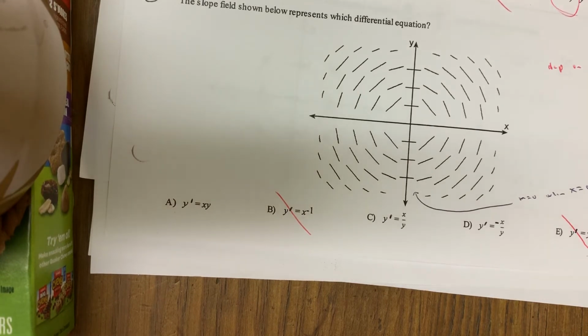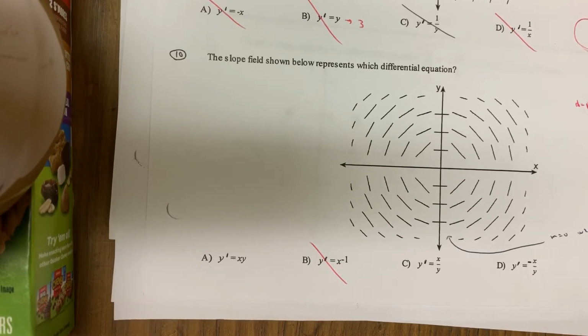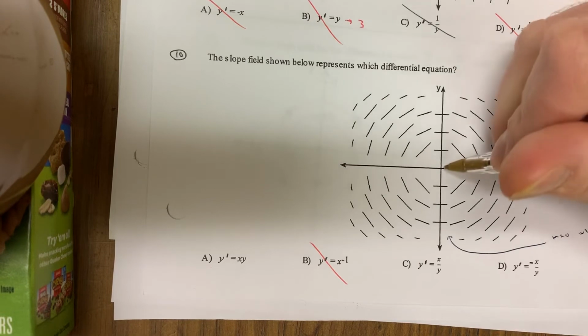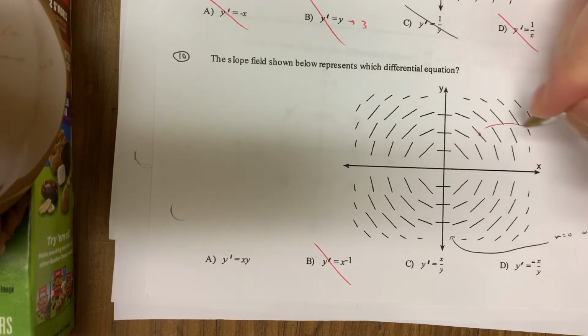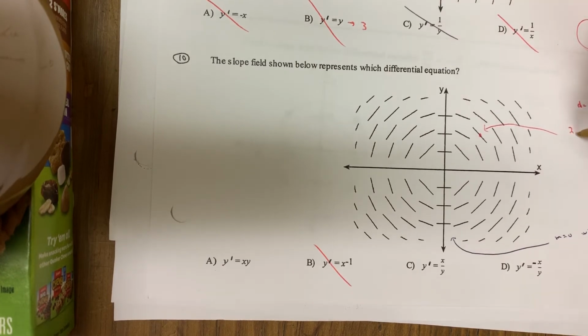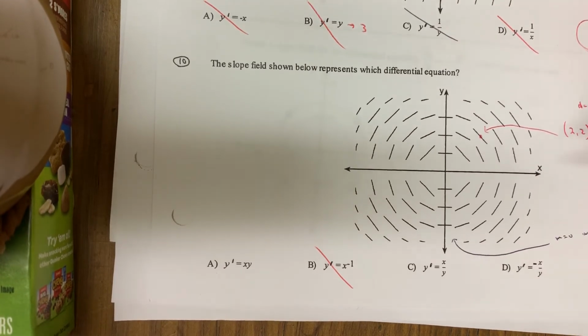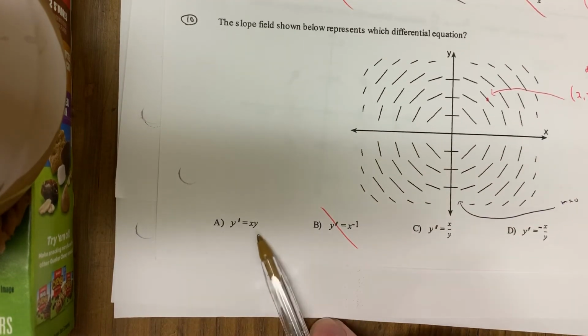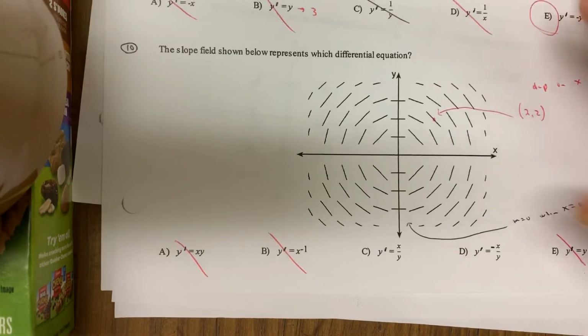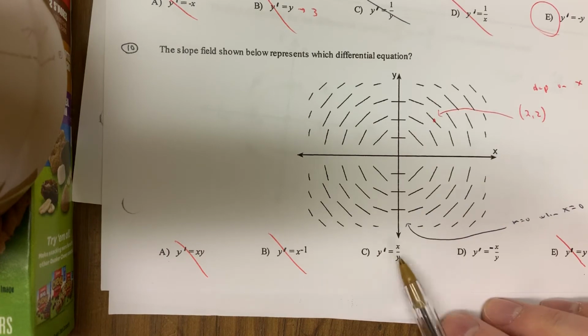It might be time to go quadrant game here, or pick a point, maybe a first quadrant point this time, maybe the point 2, comma 2. All right, so this right here is my point 2, comma 2. And when x is 2 and y is 2, you better get a negative answer back. It doesn't happen in part A, right? 2 times 2 would be 4. That's not negative. It doesn't happen in C either. 2 divided by 2 would be 1.